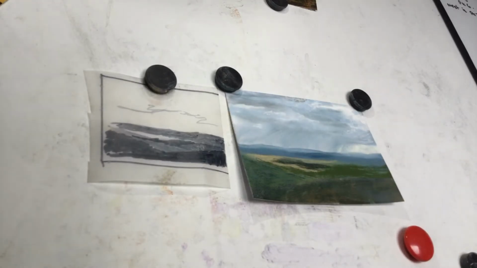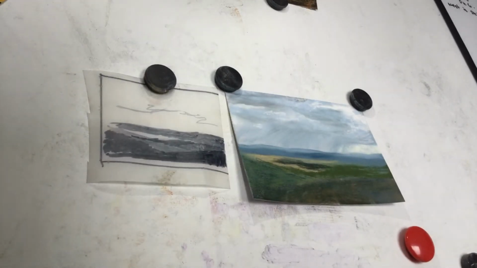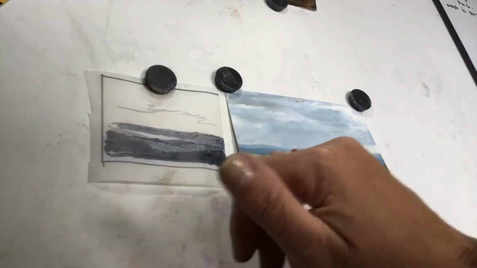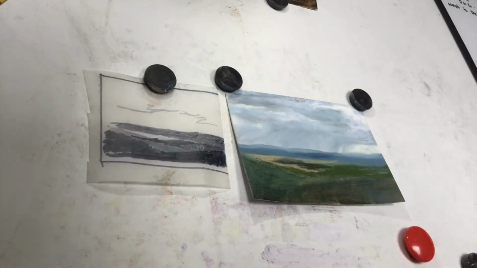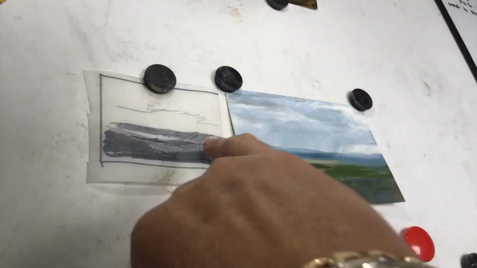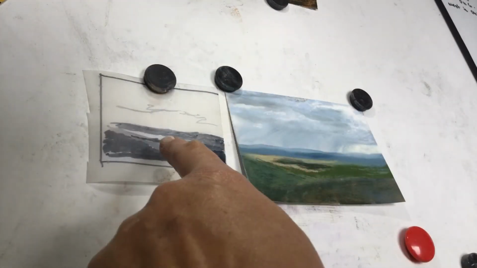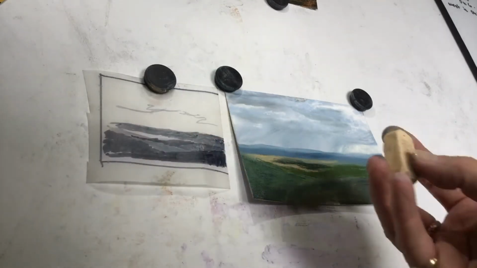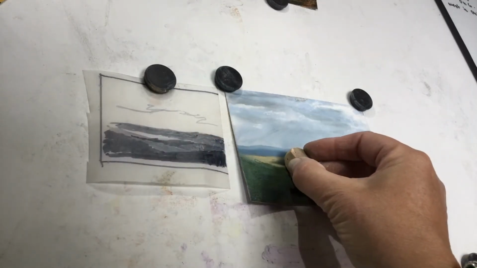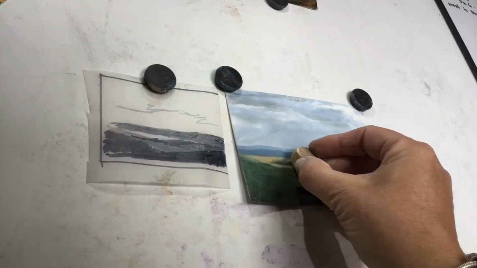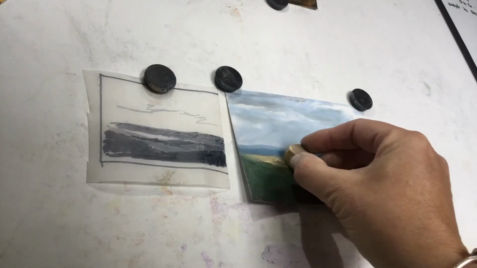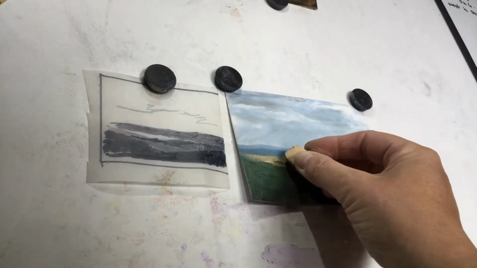Next, we've done that, and I'm just going to put in these lights, which is the lighter part of the value sketch, the thumbnail sketch. So the lightest part is these fields here. So I am really going light with these. Try and find a sharp edge.